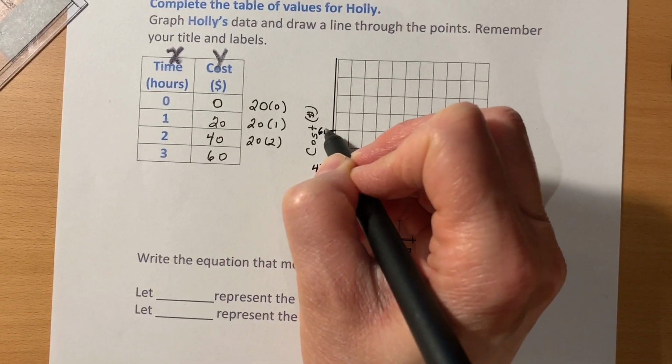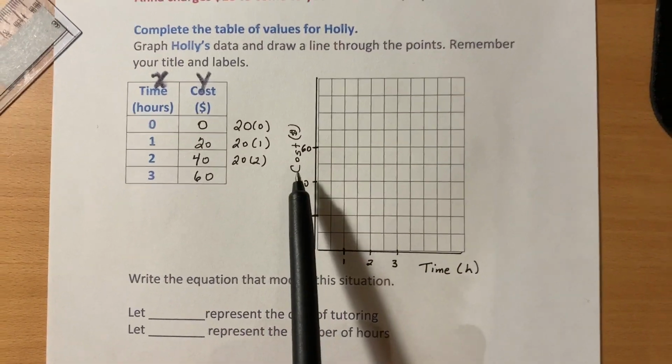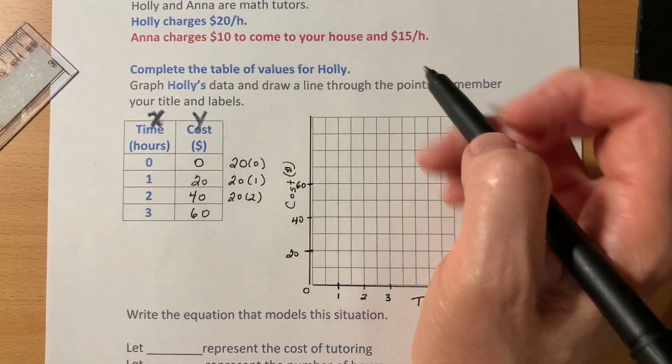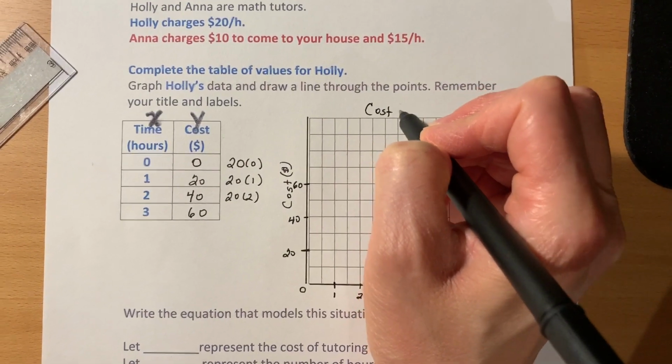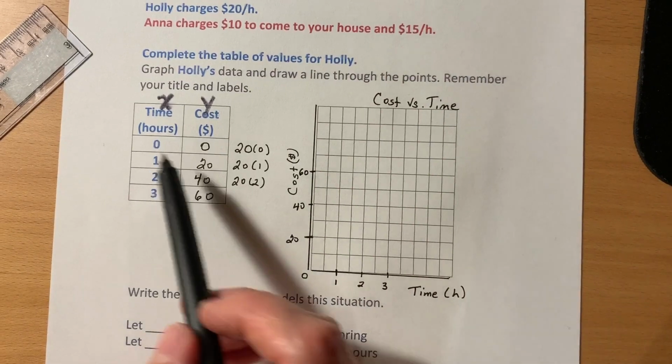Okay. You have to give your graph a title. It doesn't have to be fancy. I just usually take what's here versus what's here, so I say cost versus time. I usually do all my labeling first. Okay, now I start plotting it.